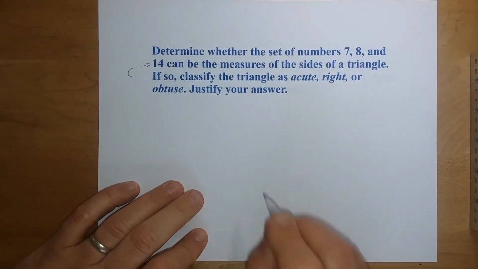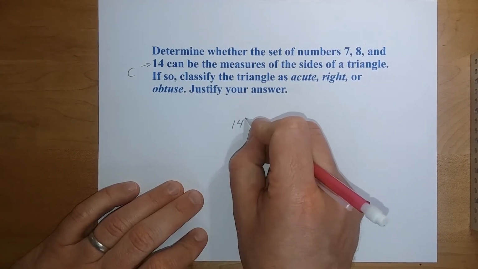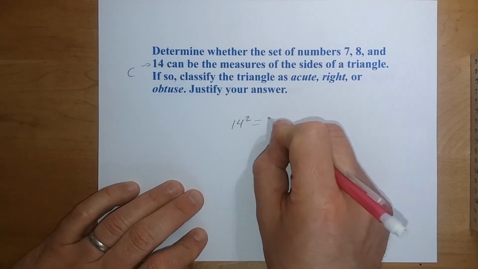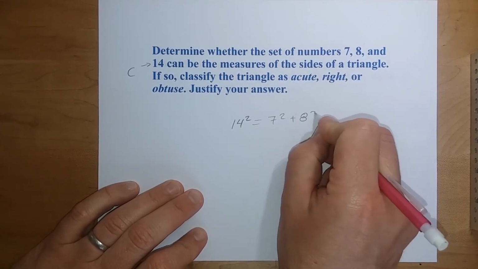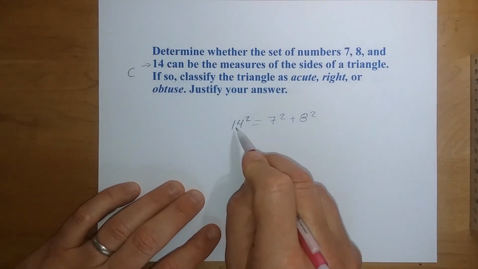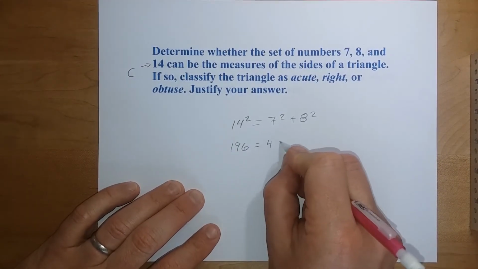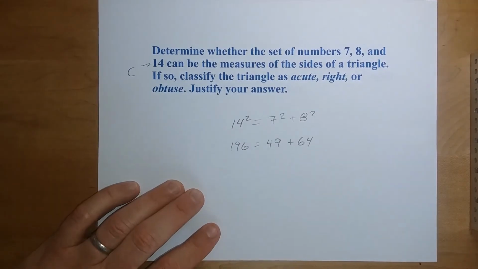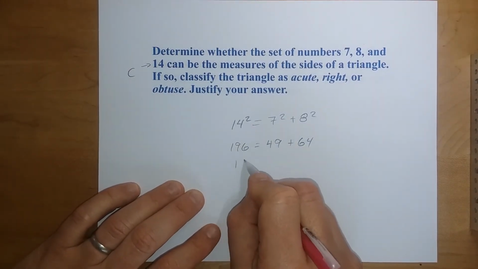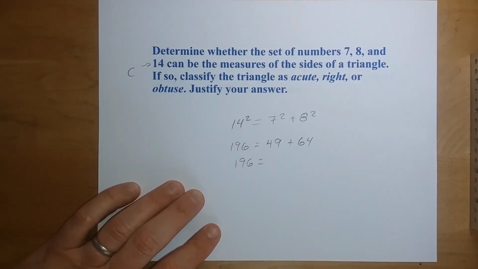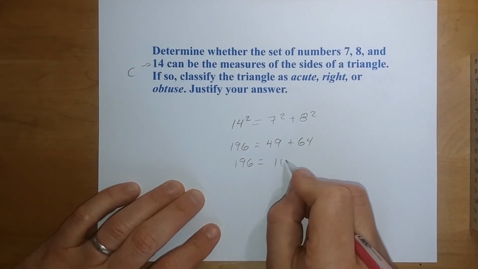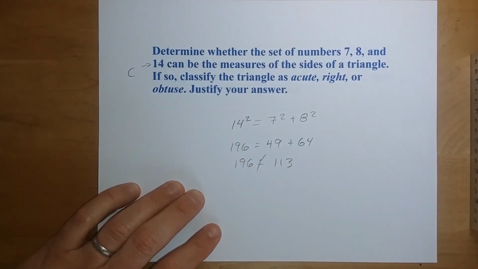So let's go ahead and see what we get. 14 squared equals 7 squared plus 8 squared. In this particular case, 14 squared is 196 equals 49 plus 64. And 49 plus 64 gives you 113. Those are not, in fact, equal.